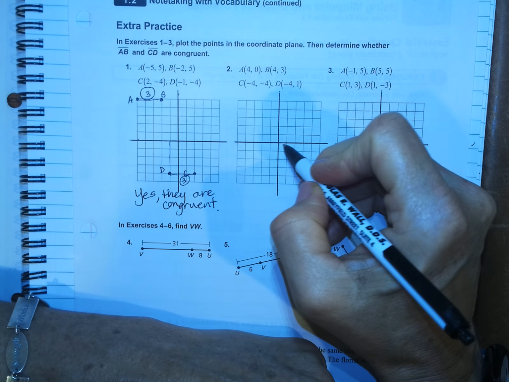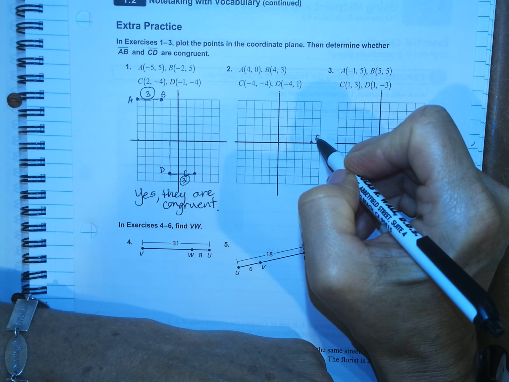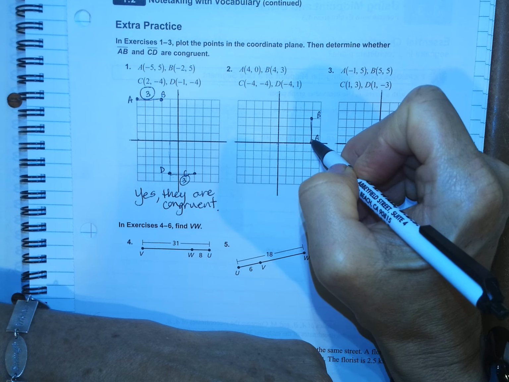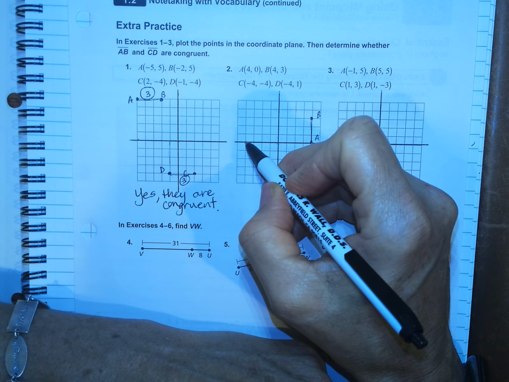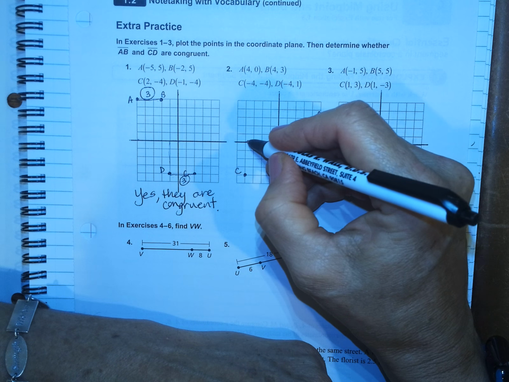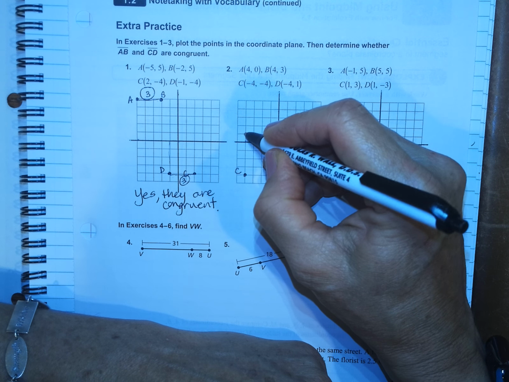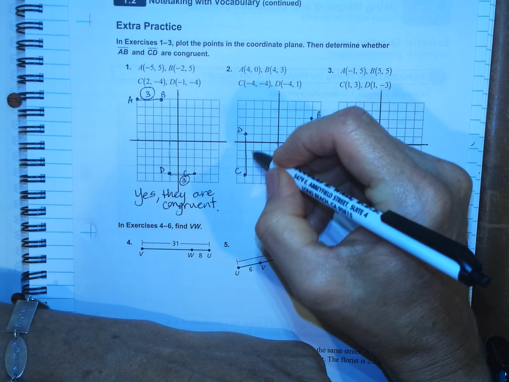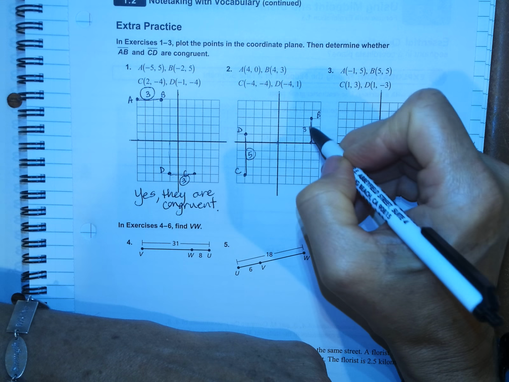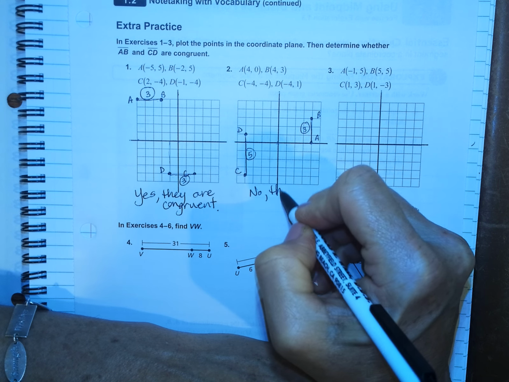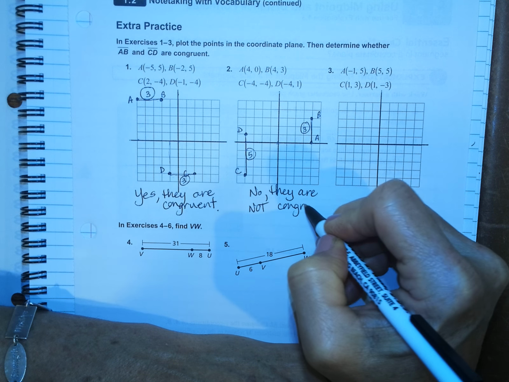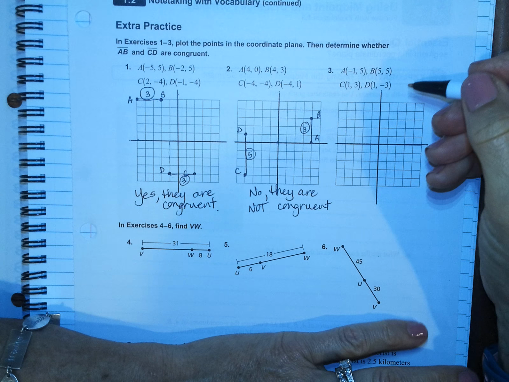Number 2: 0, 4 is A. 4, 3 is B. Negative 4, negative 4 is C. Negative 4, positive 1 is D. So this looks like 1, 2, 3, 4, 5 units. And this looks like 3 units. So no, they are not congruent. All right, let's move on.